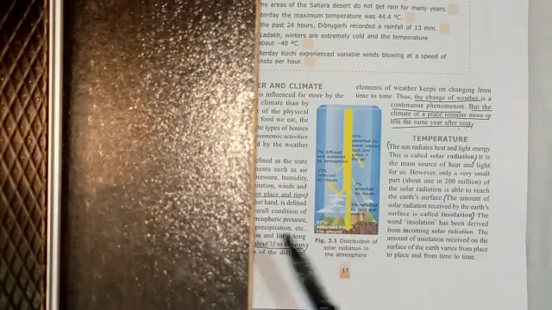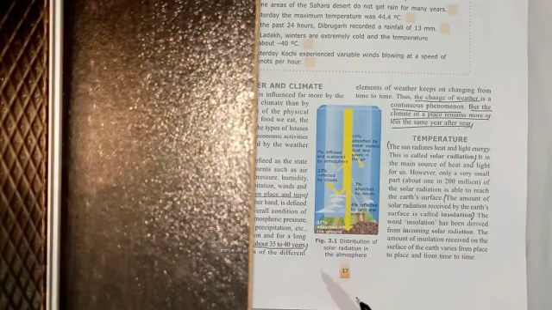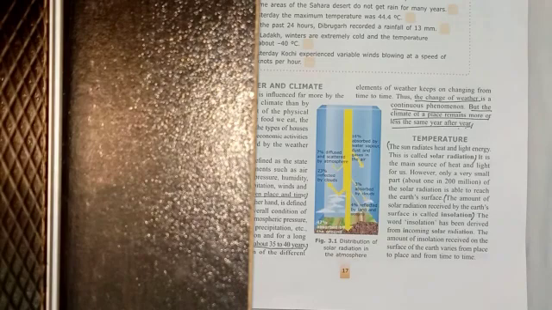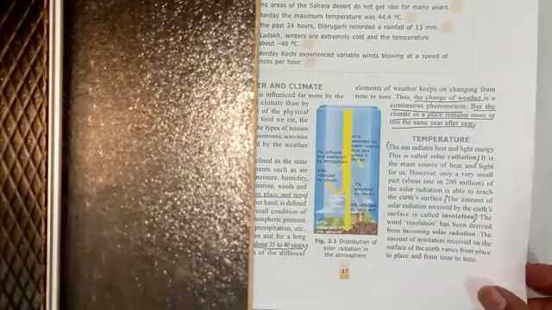Now the sun radiates heat and light energy. This is called solar radiation. You all know about that. The amount of solar radiation received by the Earth's surface is called insolation. Remember this point, insolation. The amount of the solar radiation received by the Earth. This is called insolation. Now, the Earth absorbs maximum insolation during the day.